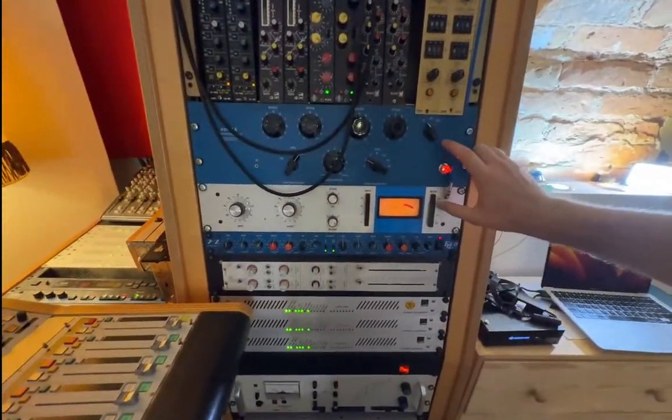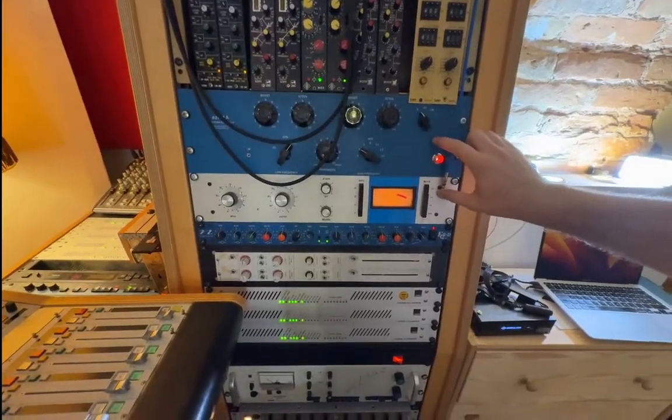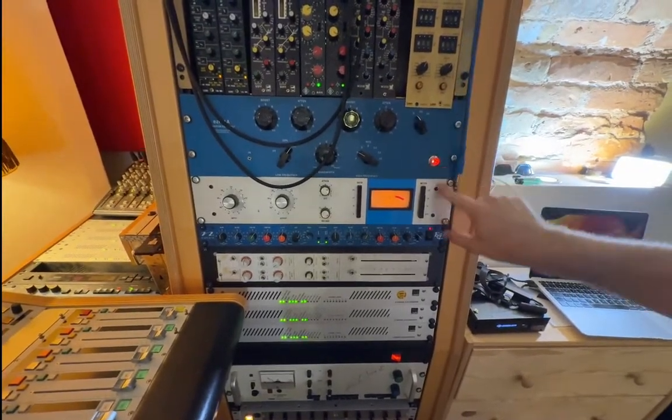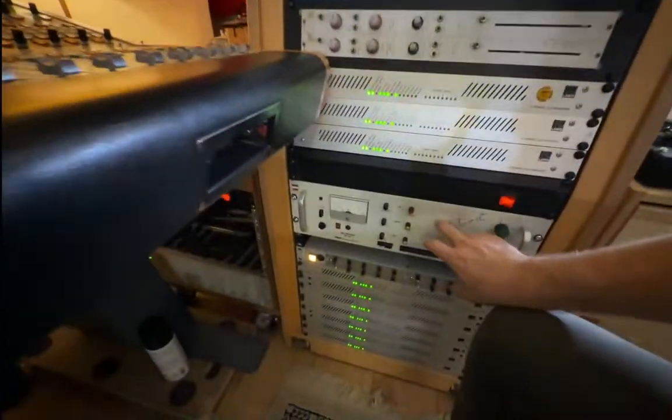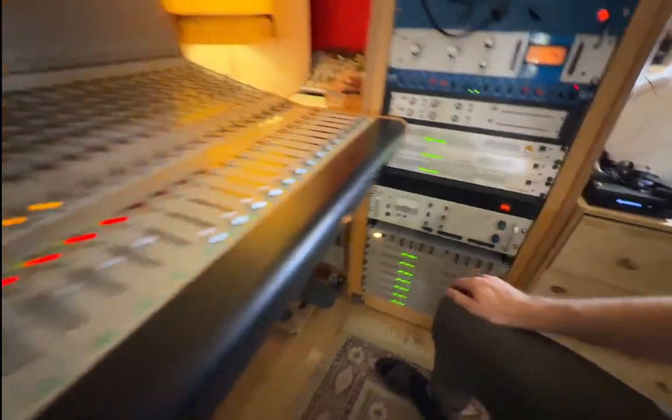I do use these two for vocals though. That's very important. If I have a lead vocal that's untreated, I always use these two. And then this compressor here is cool for guitars.